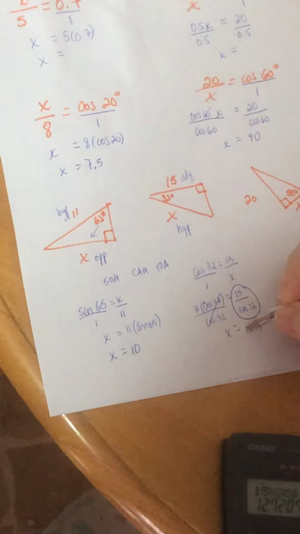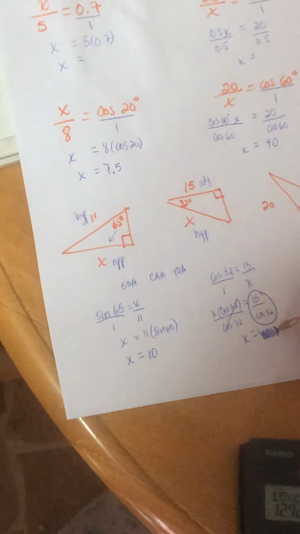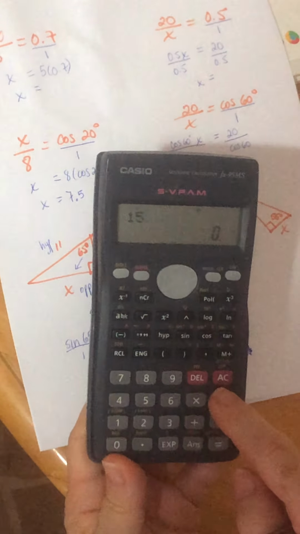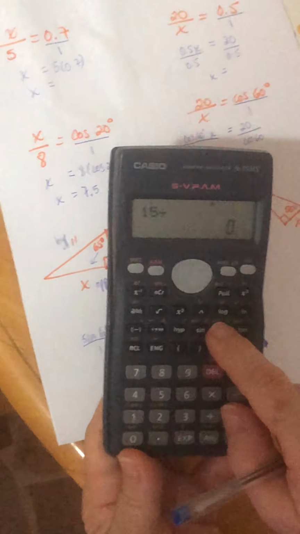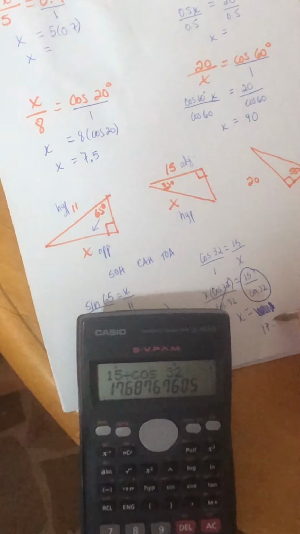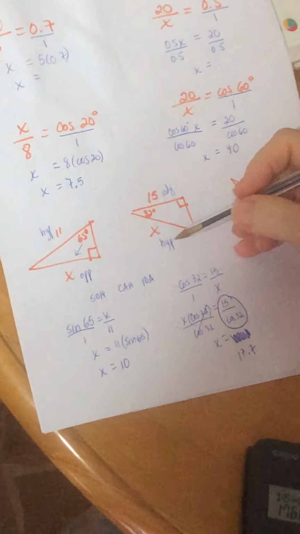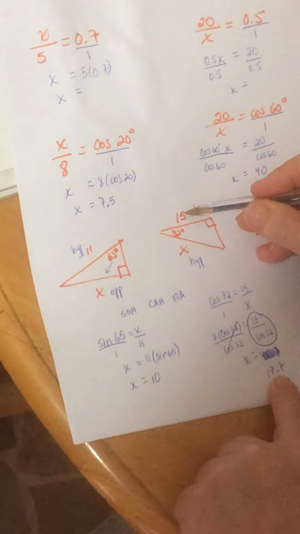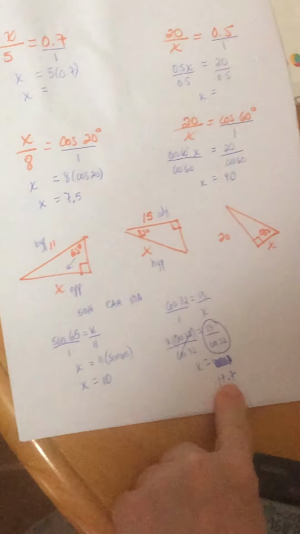So by my answer, I knew something was wrong. So I go back to my calculator and I put 15 divided by cosine of 32 equals. Now it says x is 17 and 7/10. Let's go back. The hypotenuse is indeed larger than the adjacent.